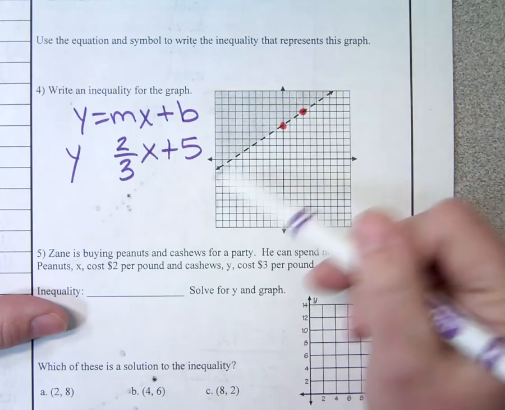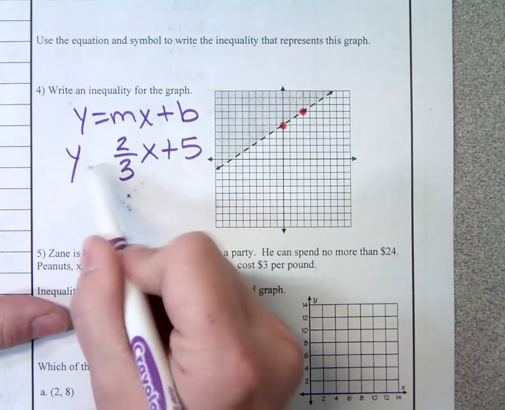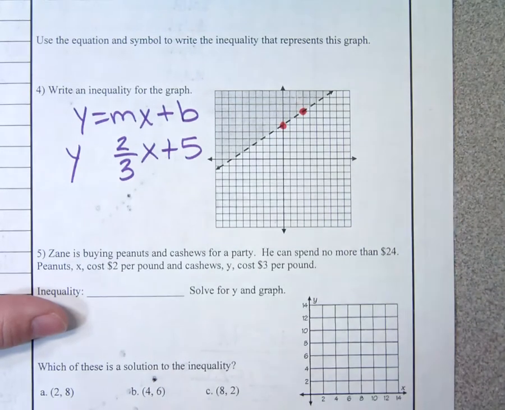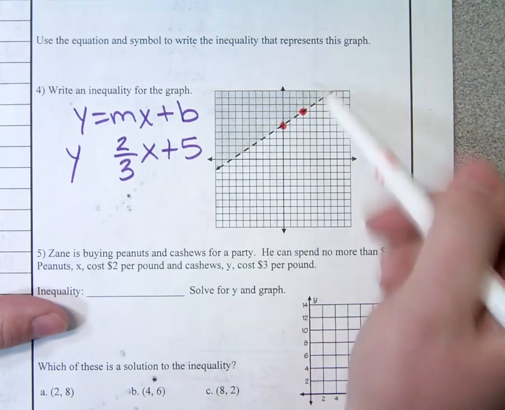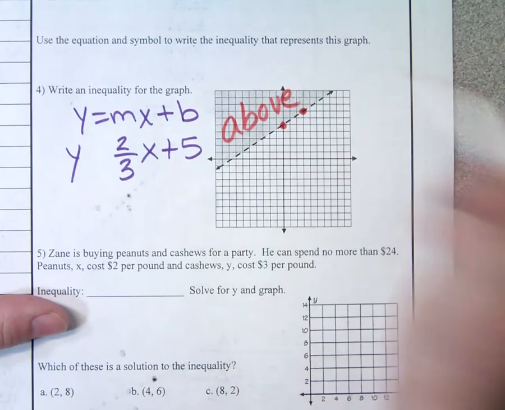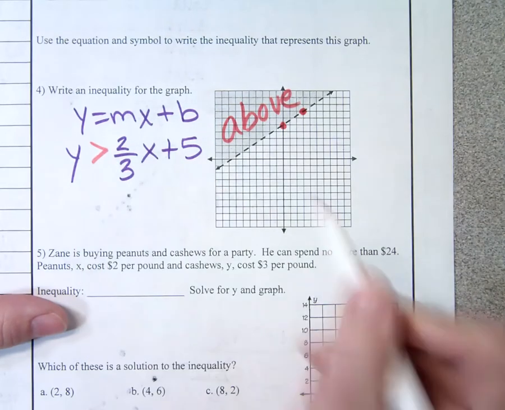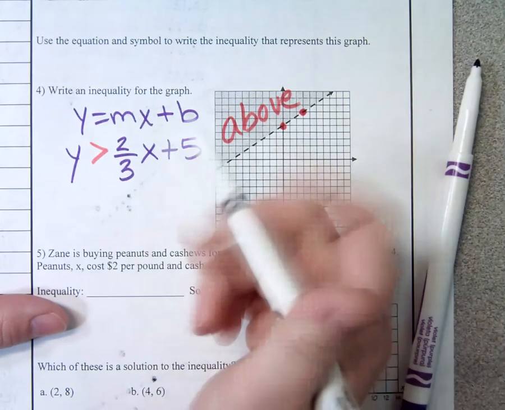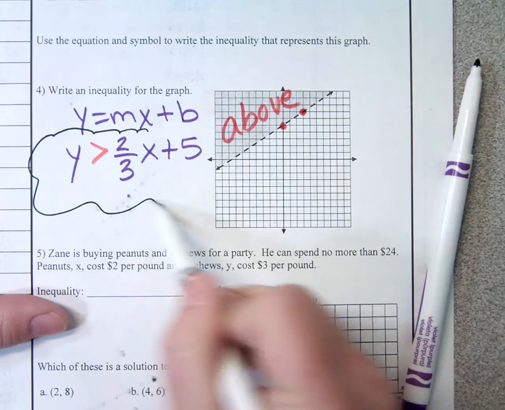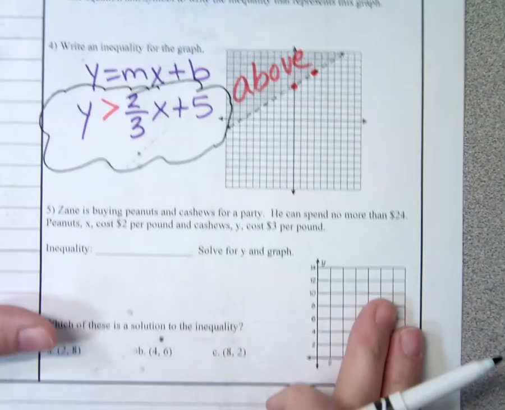Okay, is this a dashed or a solid line? It is dashed, so there will be no equals. Is the shading above the line or below the line? The shading is above the line, and since the shading is above the line, we need to use greater than. And there it is. That is our inequality for the graph. Fun, right? Totally.